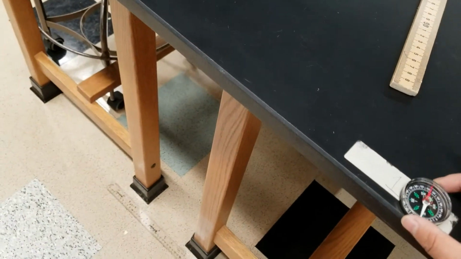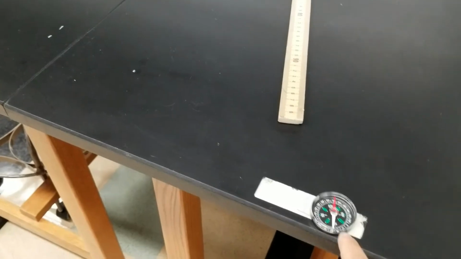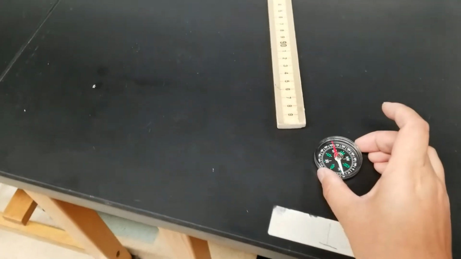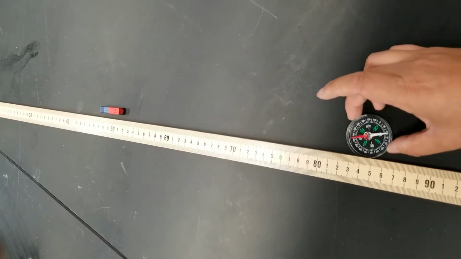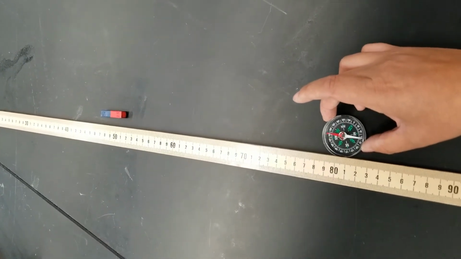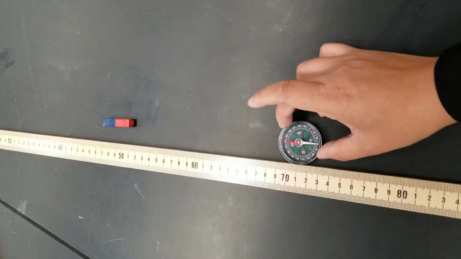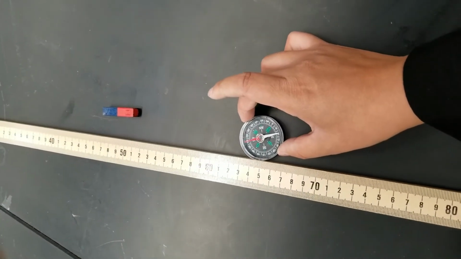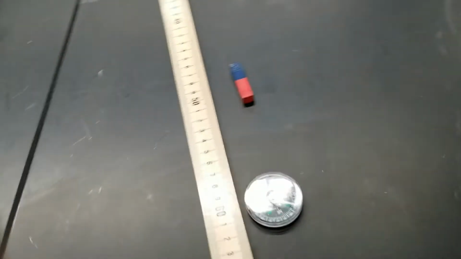I have a compass needle here. Initially, when it's very far away from the bar magnet, the needle is only affected by the Earth's magnetic field. Next, I'm going to move this compass needle closer and closer to the bar magnet. Let's see what happens to the needle. It's very far, so the field caused by the bar magnet is very weak, with not much effect. Then I make it closer. Look at the compass needle, it's rotating, right?